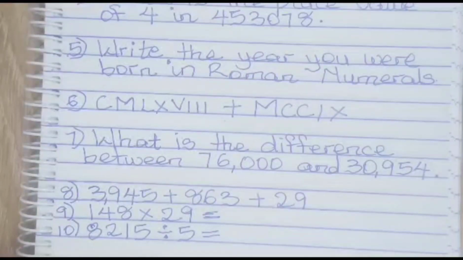Number 8, 3,945 plus 863 plus 29. Number 9, 148 times 29. Number 10, 8,215 divided by 5. Here are our 10 questions. So let's dig into it.